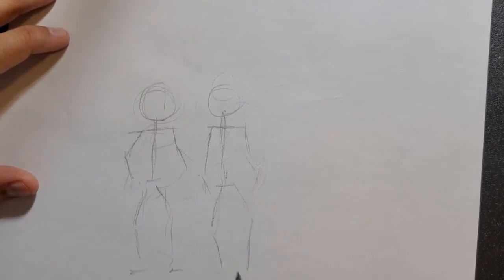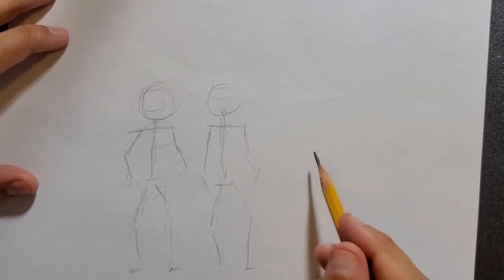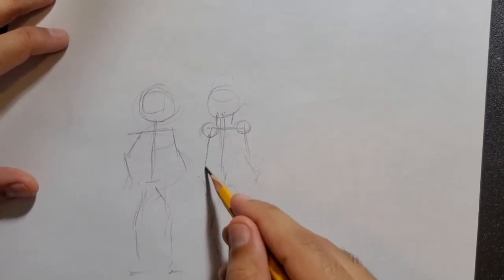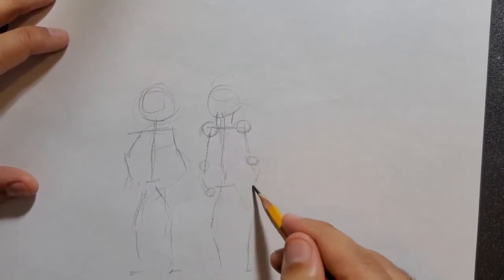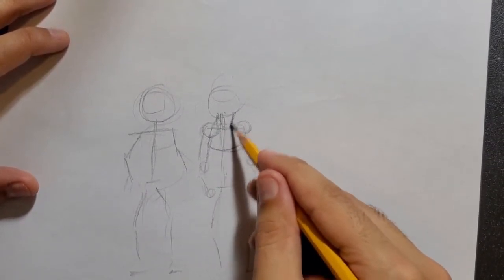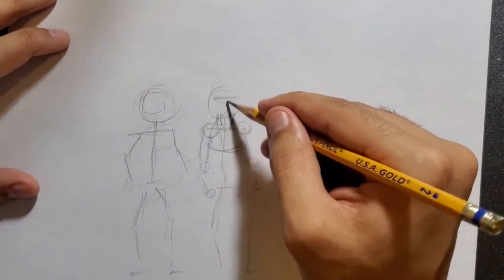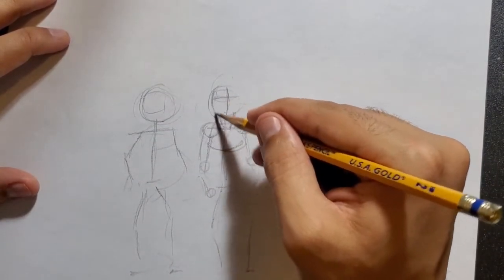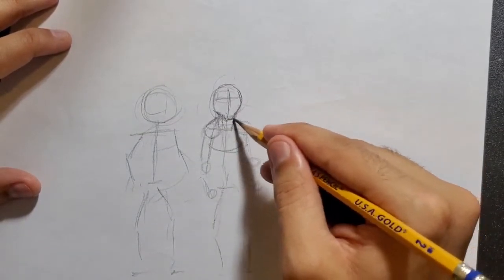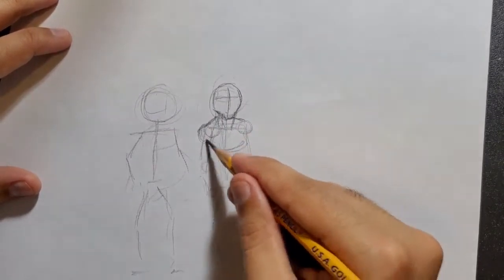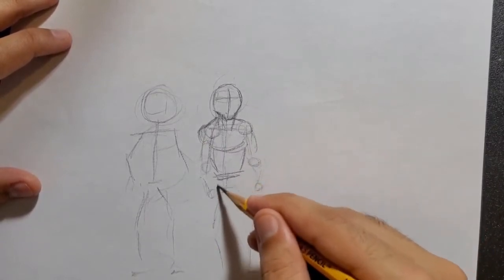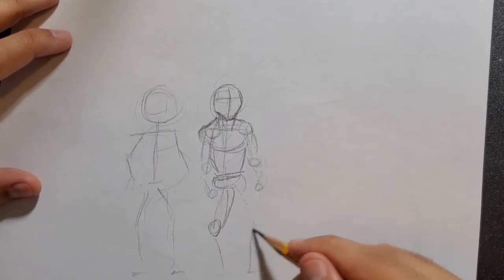So let's say these 2 characters are standing together. You could start with something like this, but then you can use shapes to start to fill in their bodies. Usually for the joints, you have circles. For the head, of course, you have a circle, but then that can start to change as well. It helps to understand the muscles of the body, but we're not going to get into that right now. But then this is the waist here, and these can be circles.